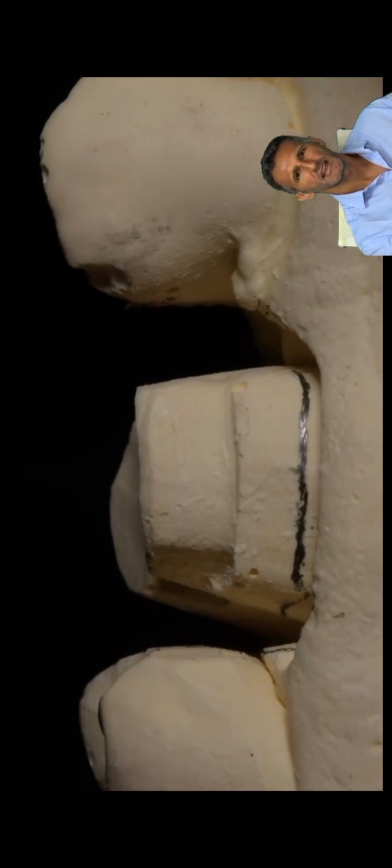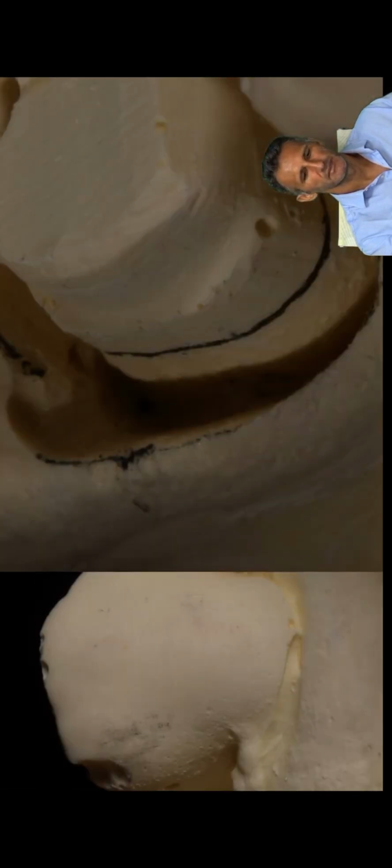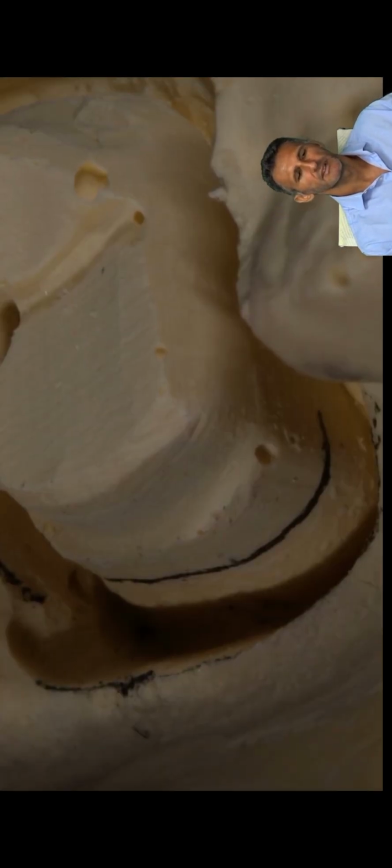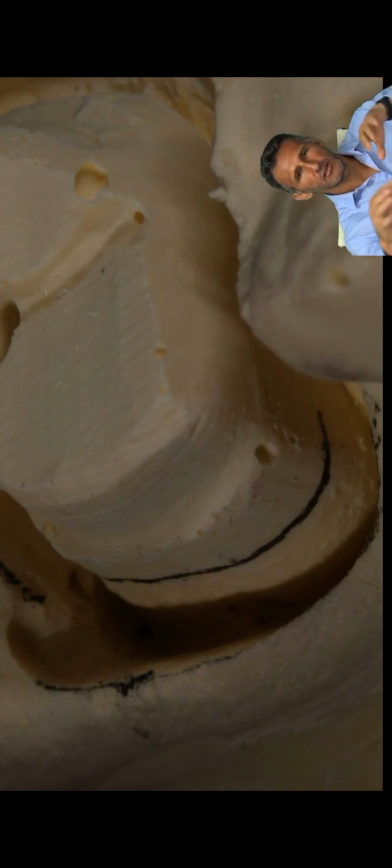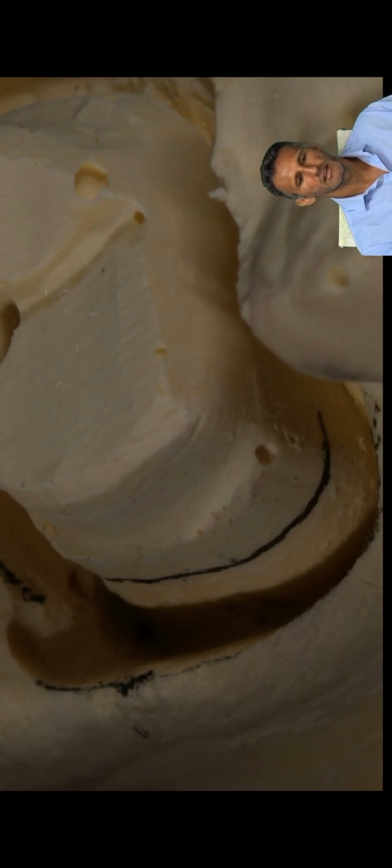This was another edgeless and immediate. Look here, the black line that you see on the stump is the marking on the abutment of the juxtagingival level, but look how deep is the impression, okay? Look, these small bubbles, because to keep everything dry is not so easy.